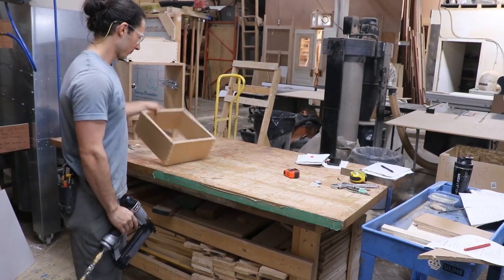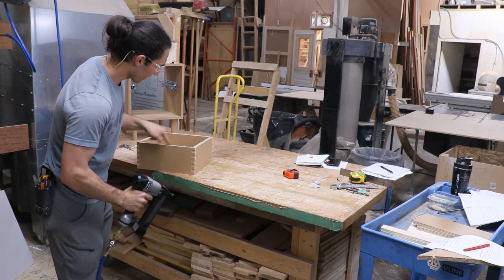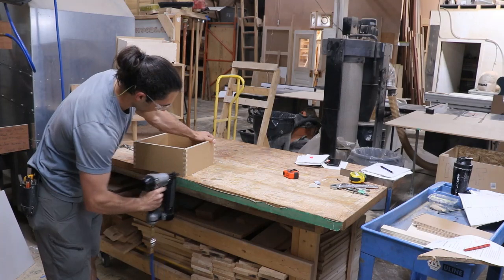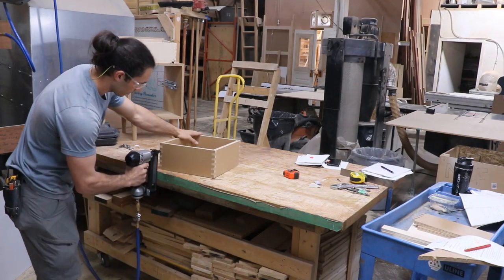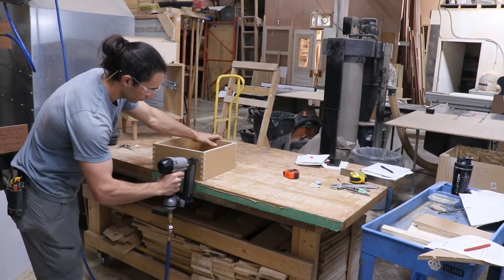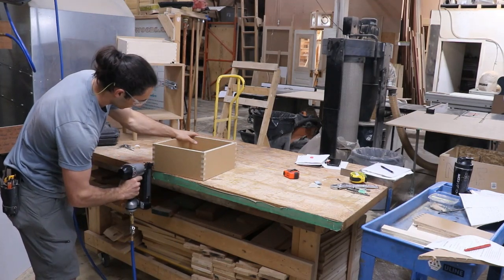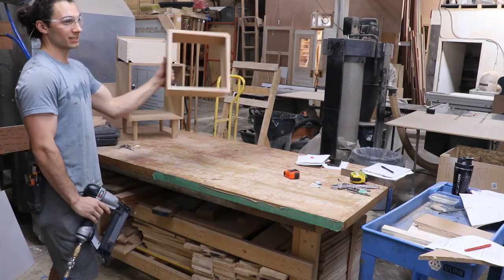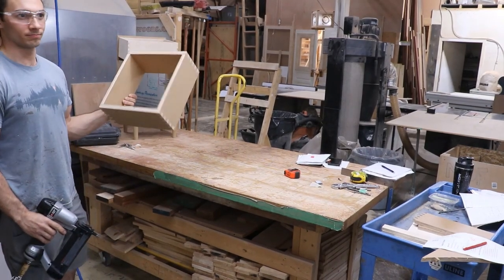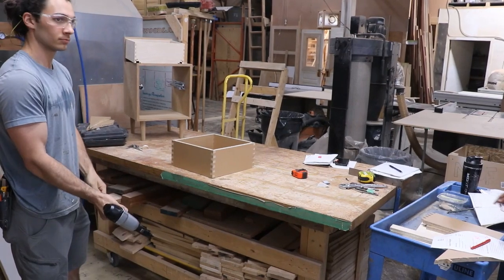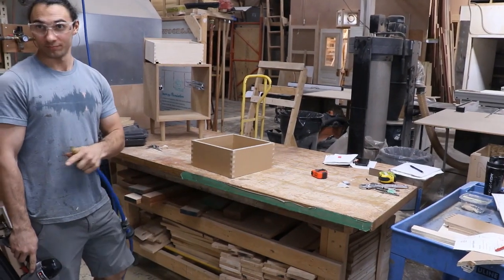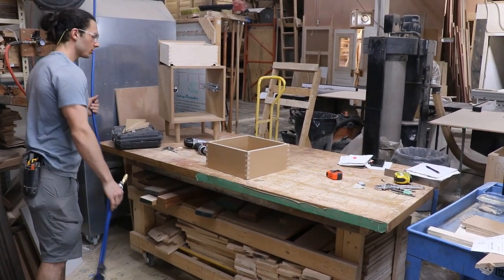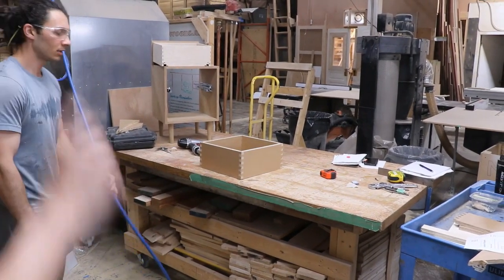So again, front and back. Probably 2 nails is enough. 1, 2. And the same thing on this side. 1, 2, 3. That's going to hold that together. That's not coming apart anymore. With glue. And the glue is just like a dot in each space, basically. Just a dot on each finger, really.